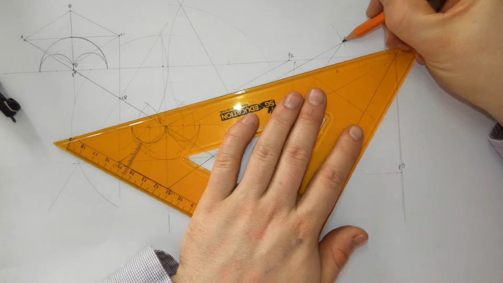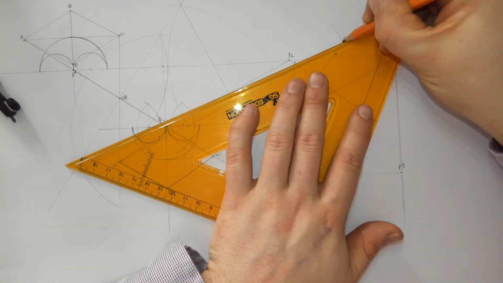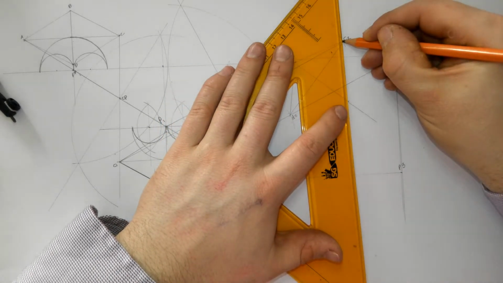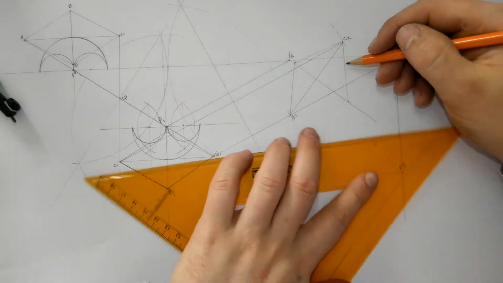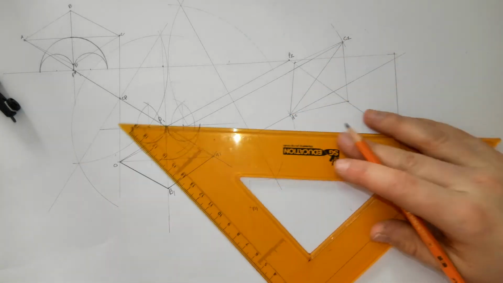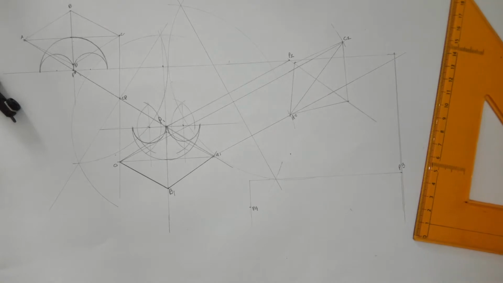So we can join them here. And then we can draw in our circles.